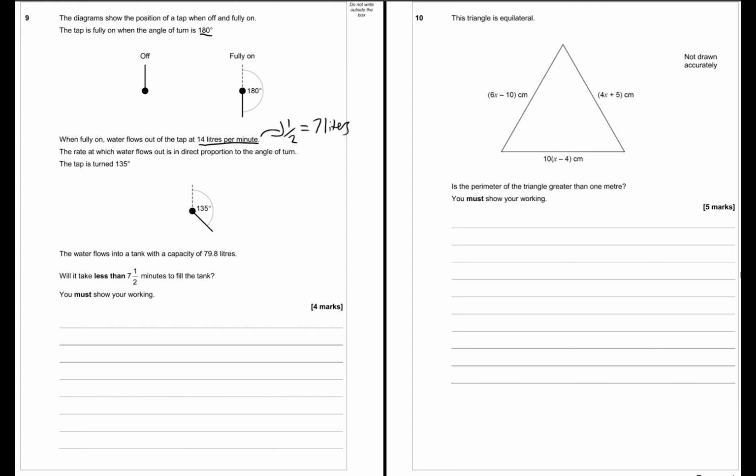So it says the rate at which the water flows out is in direct proportion to the angle of the turn. The tap is turned on 135 degrees. Okay, so 135 degrees. What proportion of that is that to 180? So we can do 135 over 180. What's that going to give us? 135 divided by 180, use your calculators, is equal to 3/4 or 0.75. Okay, so we know the proportion of which it's on.